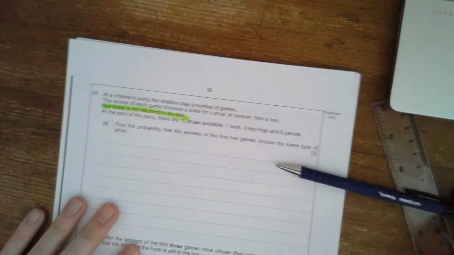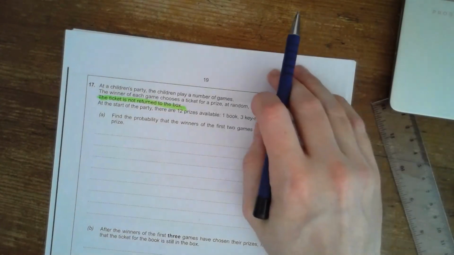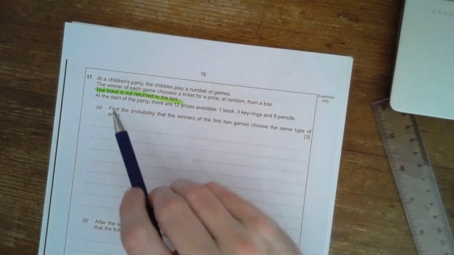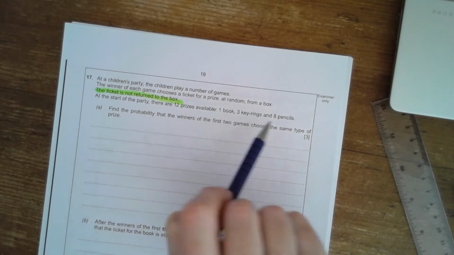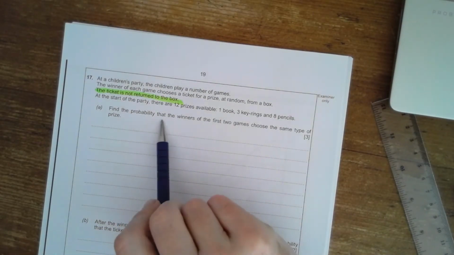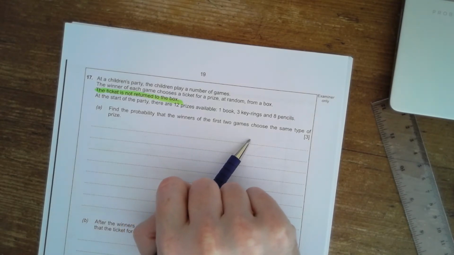We're on question 17. We're doing probabilities. It would make sense. This is what we call conditional probability, or probability without replacements, I tend to call it. At the start of the party, there are 12 prizes available: 1 book, 3 key rings, and 8 pencils. Find the probability that the winners of the first 2 games chose the same type of prize.